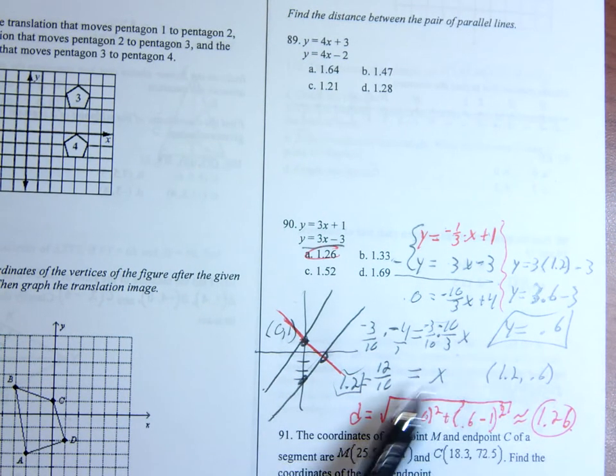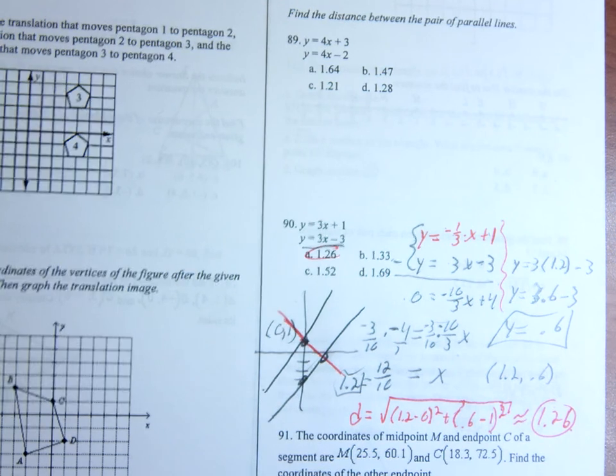Got that coordinate, and then we used the distance formula, and we got our answer. So it's like a 3 to 4 step process. They're big steps, but there's only 3 or 4 steps here. Okay. All right, number 66 is being requested.